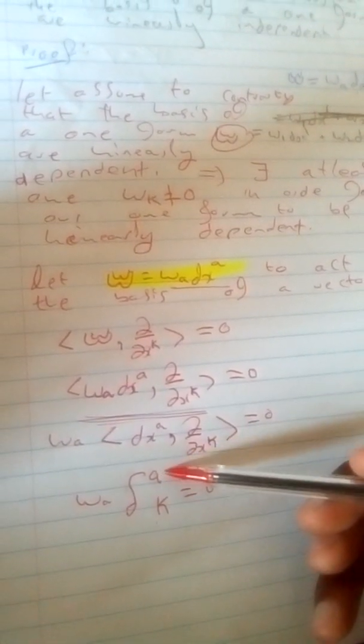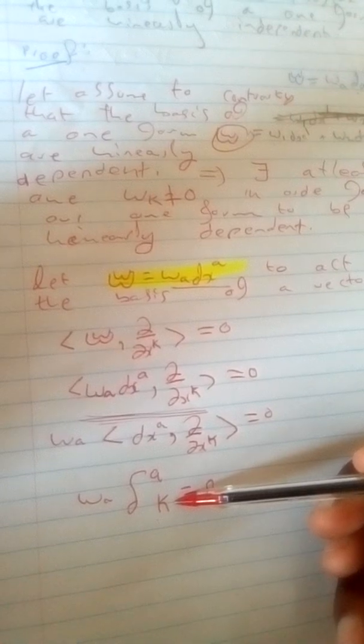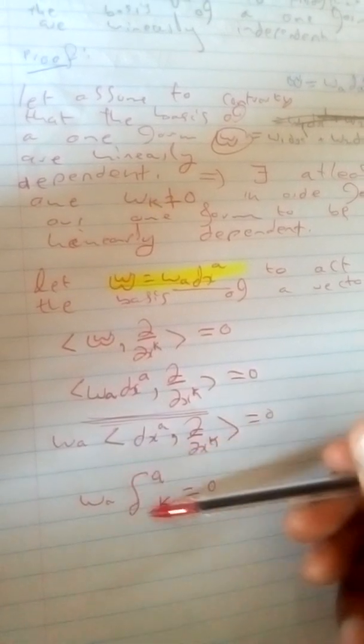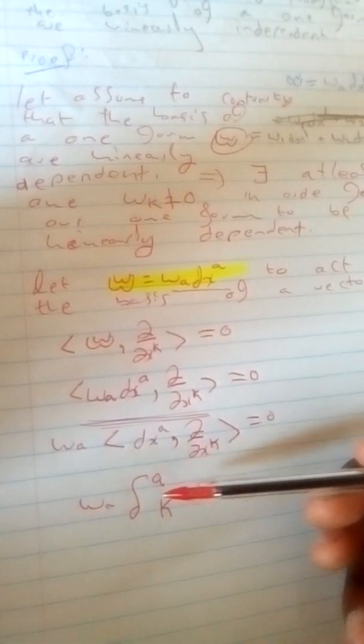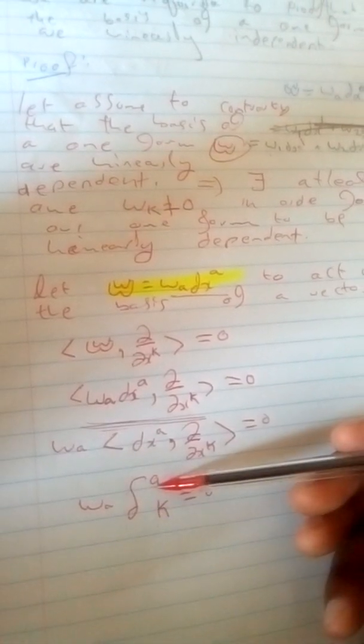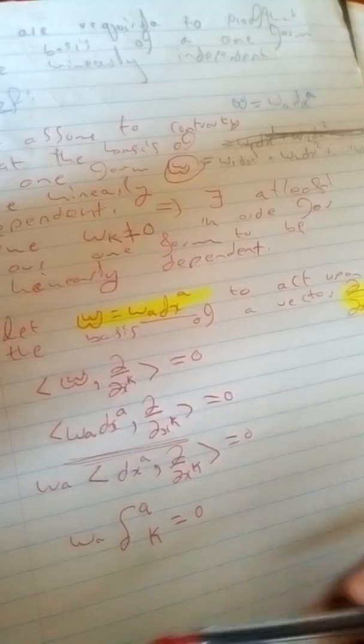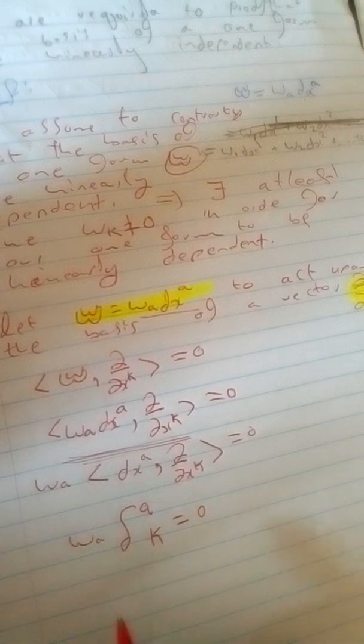Again, we'll apply the duality theorem for the Kronecker delta. If a is equal to k, then this implies that our Kronecker delta will be equal to 1. Then everything here for this basis will be equal to 0.